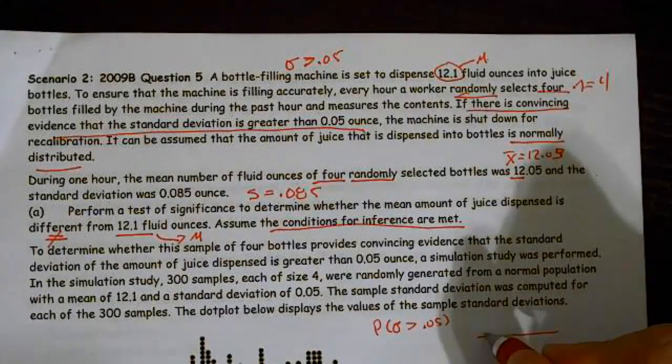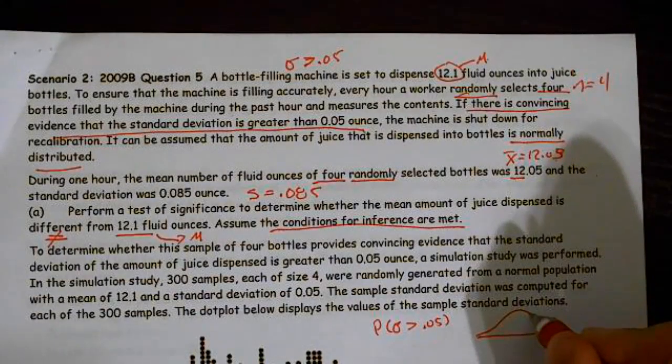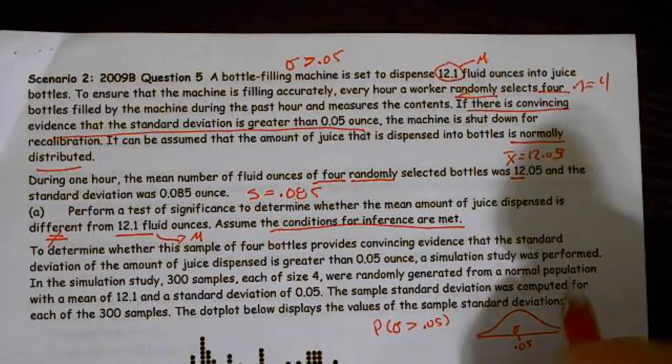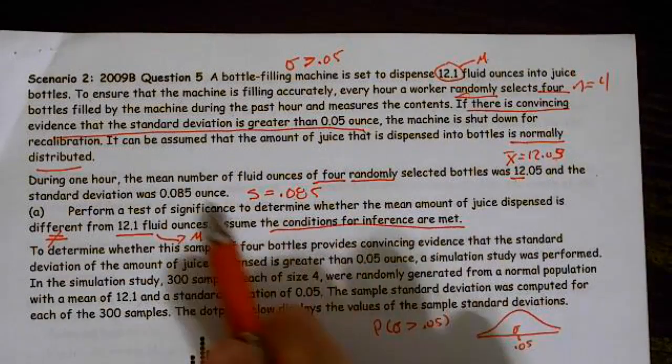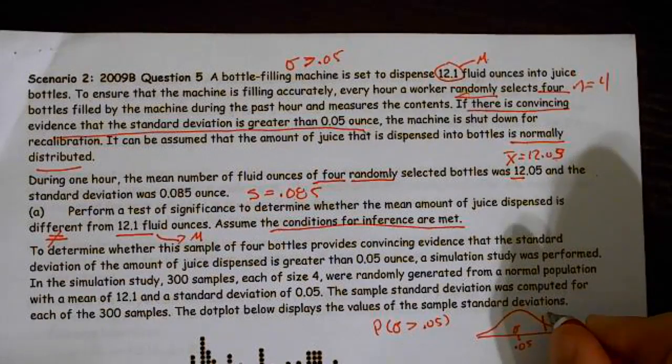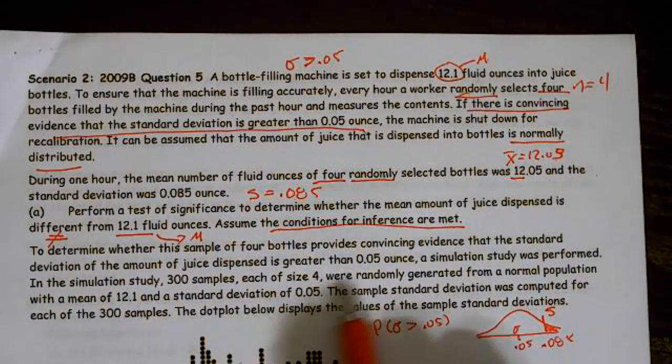It's normally distributed. And that's the population standard deviation. But we got a sample standard deviation of 0.085. And that's where I thought things were confusing, is you had to come back and look back up here. So this is S, and this is 0.085. So that's what's going on.